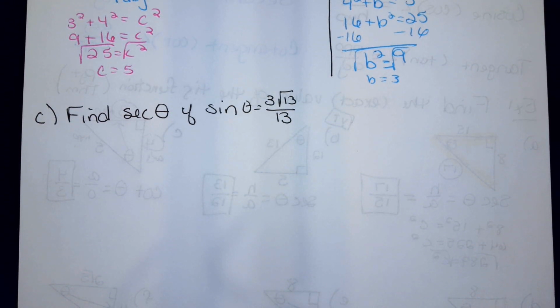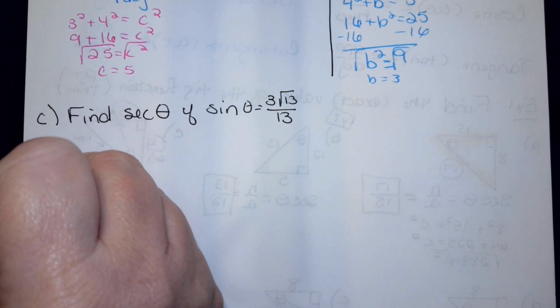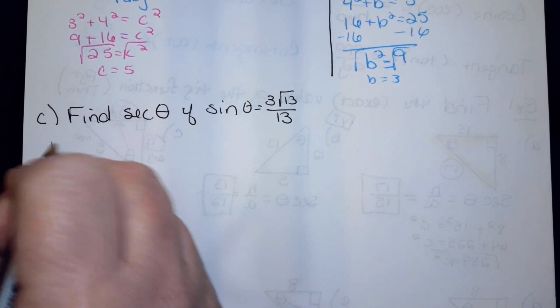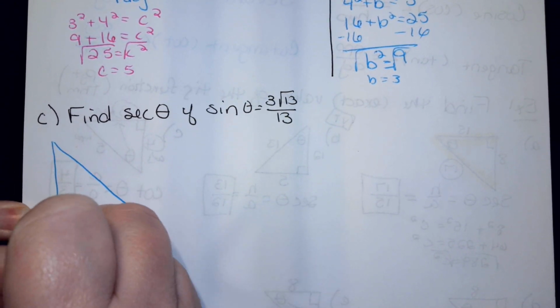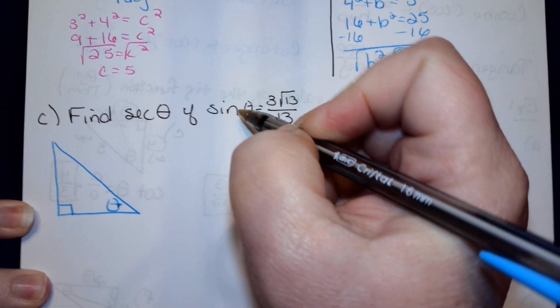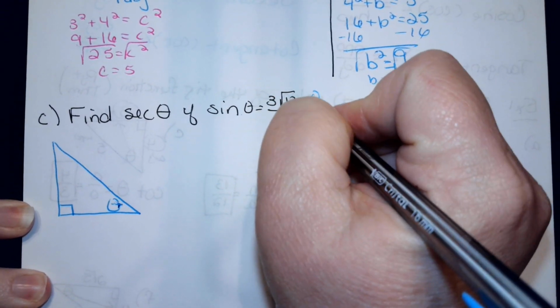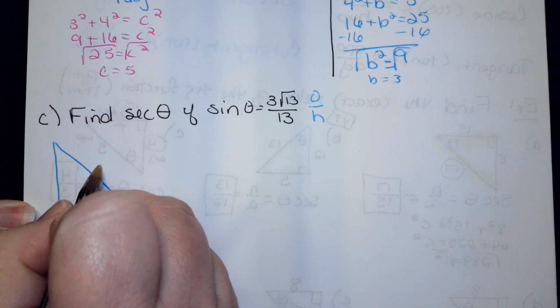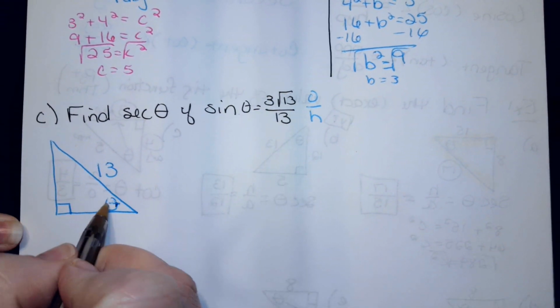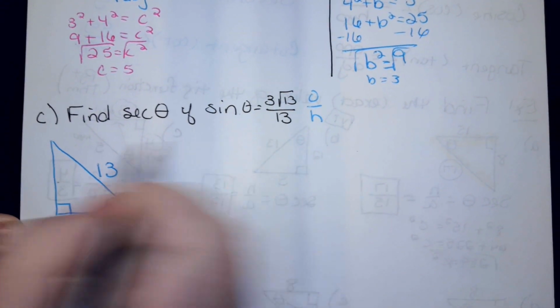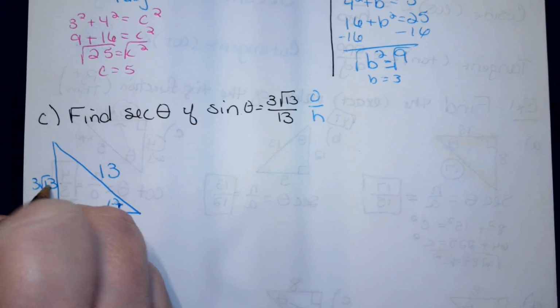So again, we're going to draw our triangle. The sine I know is opposite over hypotenuse. So our hypotenuse is 13, and the opposite side from the angle is 3 times the square root of 13.